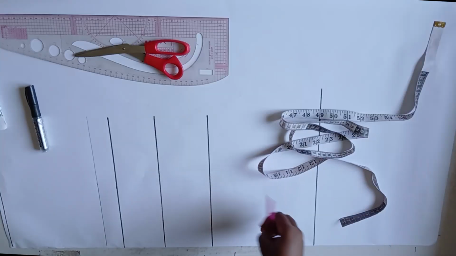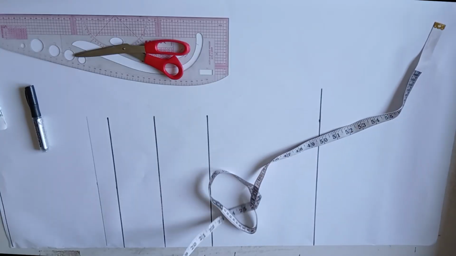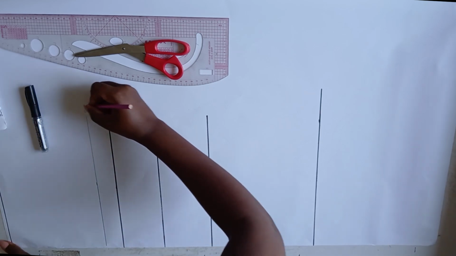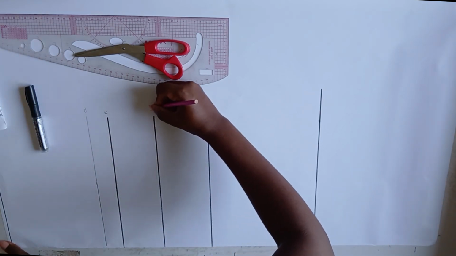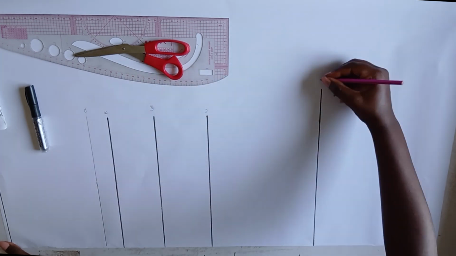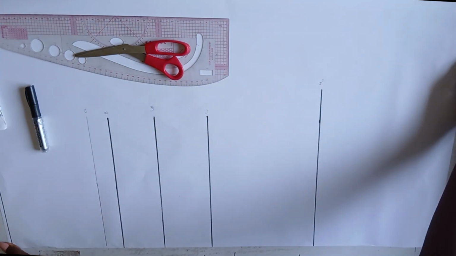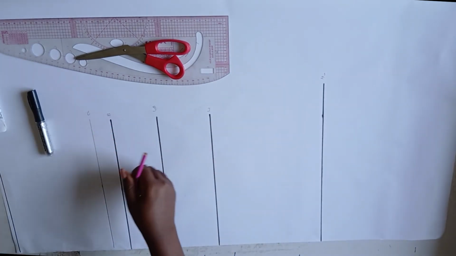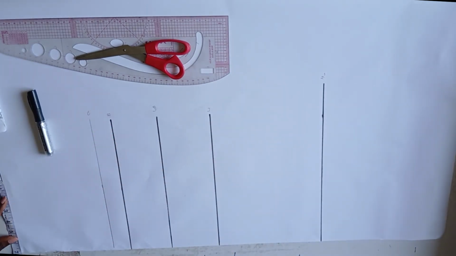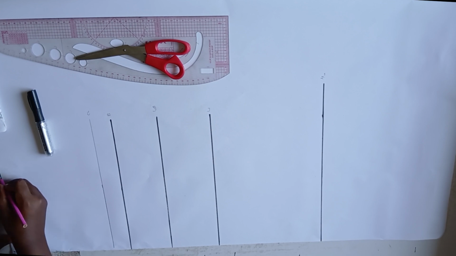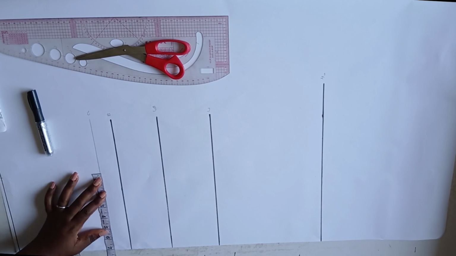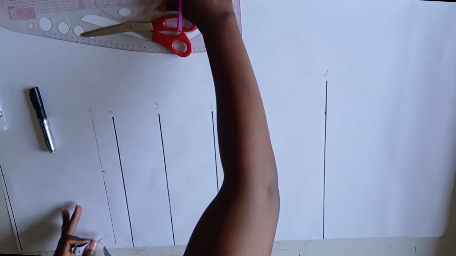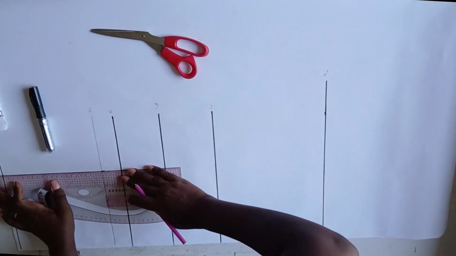Okay, so to draft the corset gown with the side gathers, I've drawn out the outline. This is the chest line, this is the bust line, our under bust, the waistline, hip line, and the gown length. Once we have this drawn out, we can go ahead and start inputting all the measurements. The back measurement is 14 divided by 2. I have 7. I'm going to mark it on the shoulder line and also on the chest line and connect the lines together.